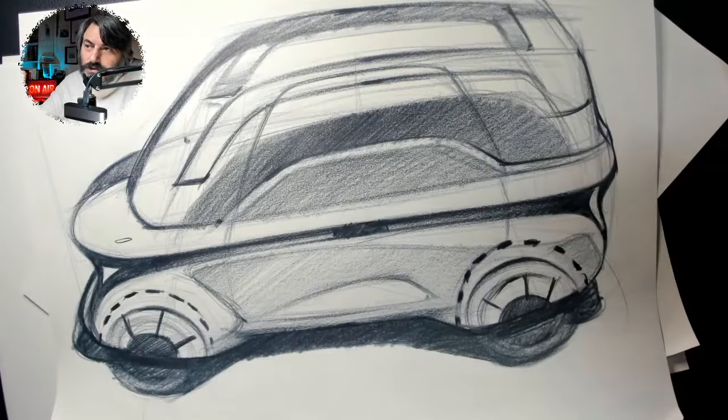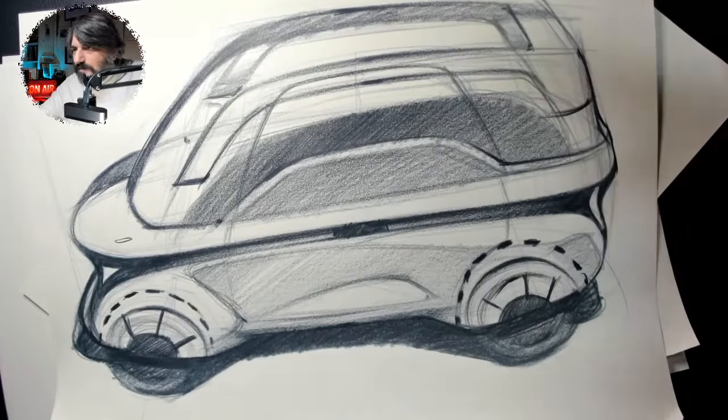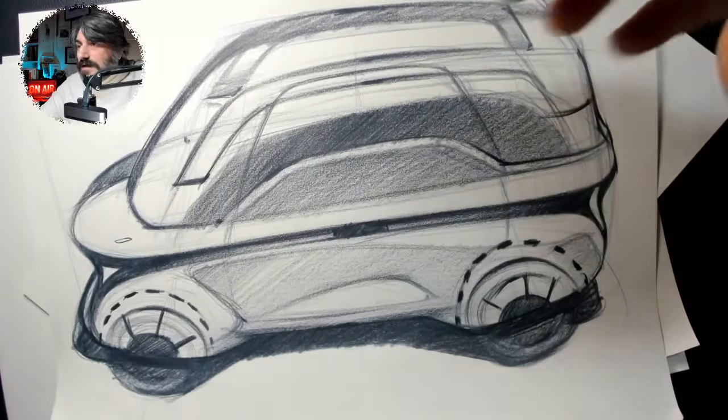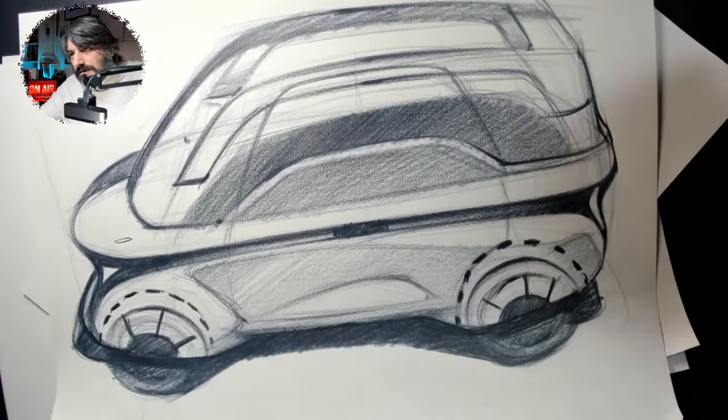The ideation, it's very important. So when I am the responsible of a car design school and I have to decide whether you have to be accepted or not, I will be looking first at your ideation.